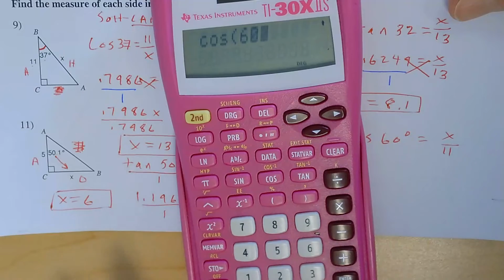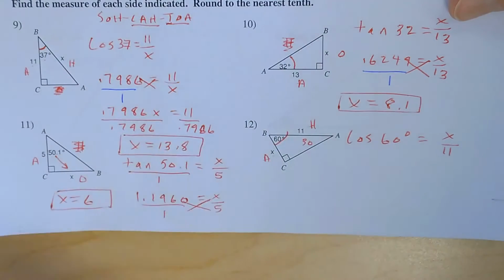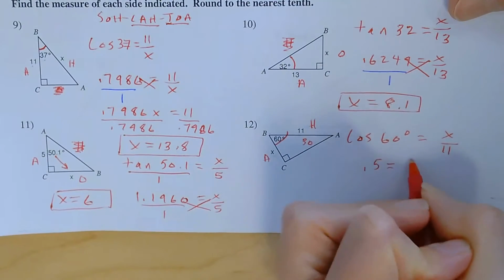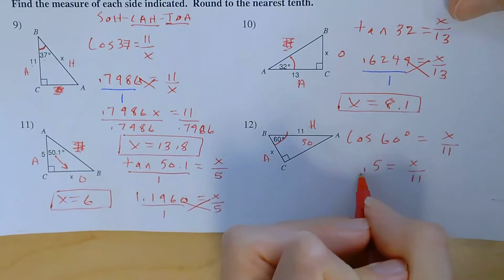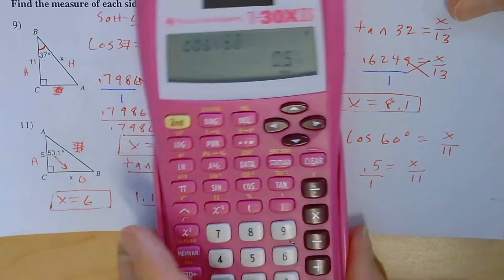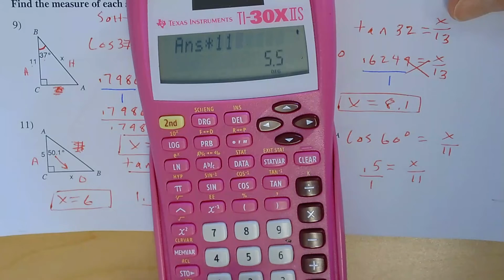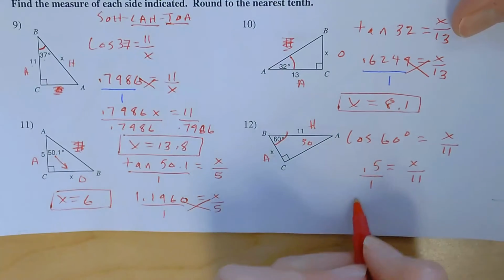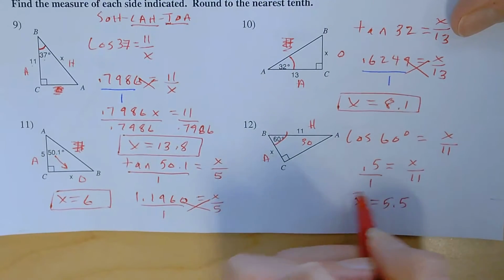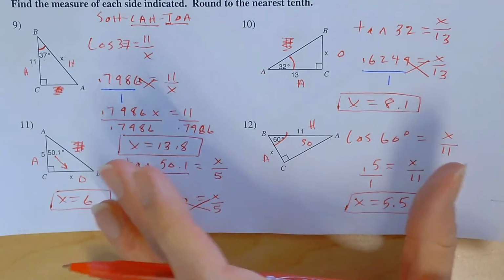So the cos of 60 is 0.5. I can't round it to 4 decimals because it doesn't have 4 decimals, over 1. And then I'm going to take 0.5 times 11, which is just half of 11, and I'm going to get 5.5. So those are more examples of how to find missing sides.